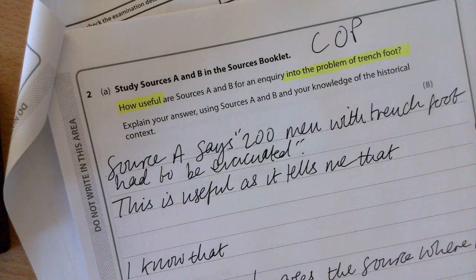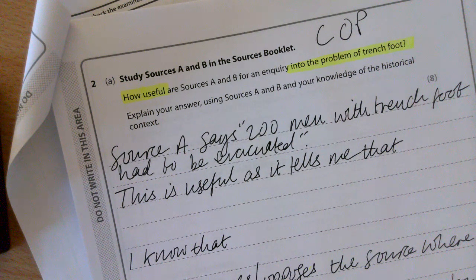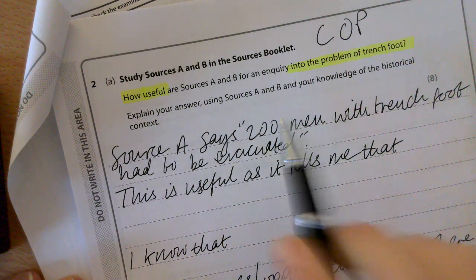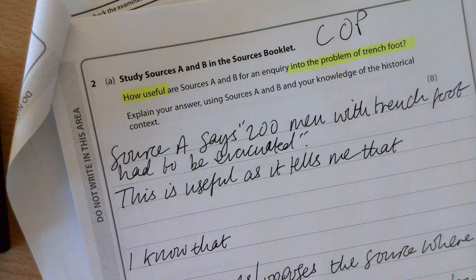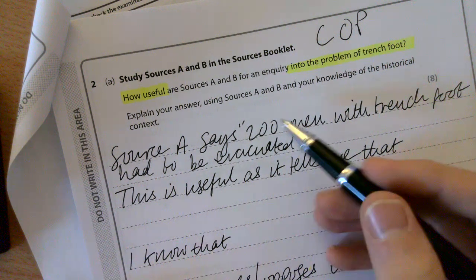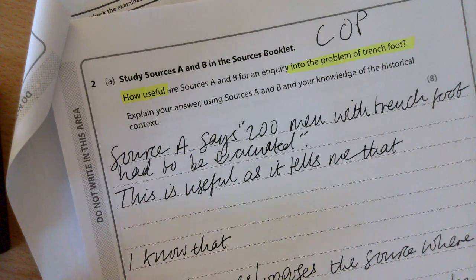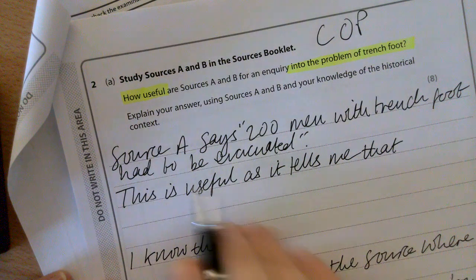Now I need to say what that tells me. So why is it useful? What does it tell me about trench foot? Well, if lots of men had to be evacuated, it means that it was pretty serious. It means that they can't go on fighting. And we've got 200 here, so that's quite a lot just in one section of a trench. So let's finish this off.